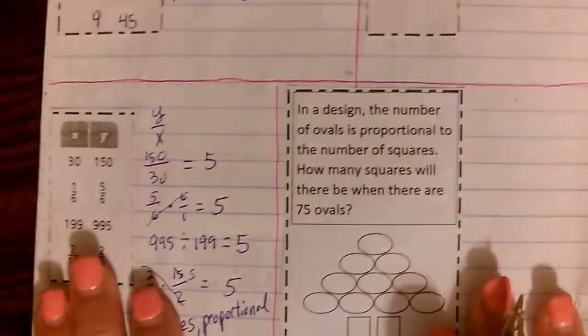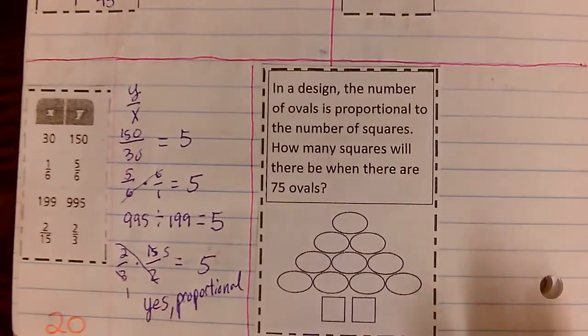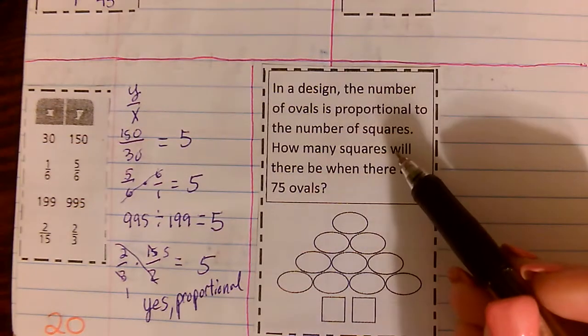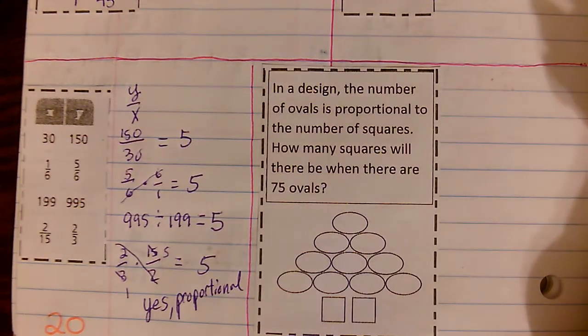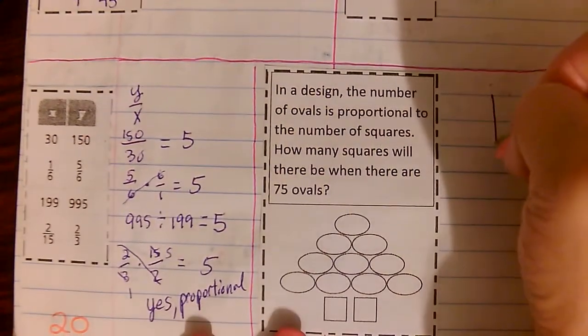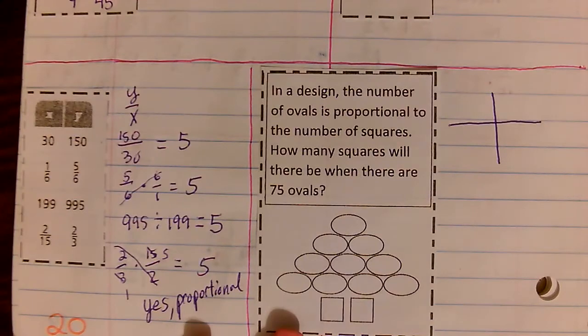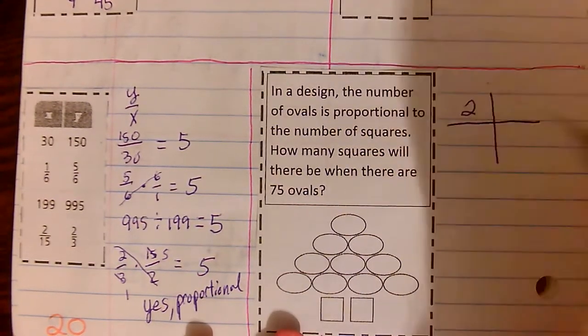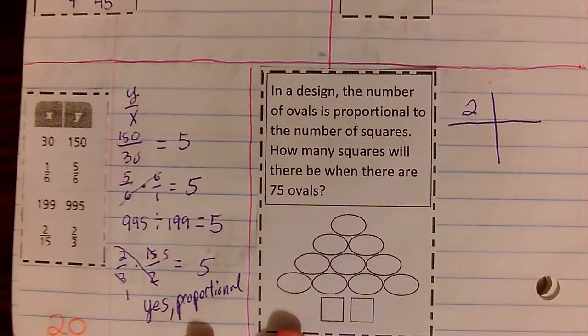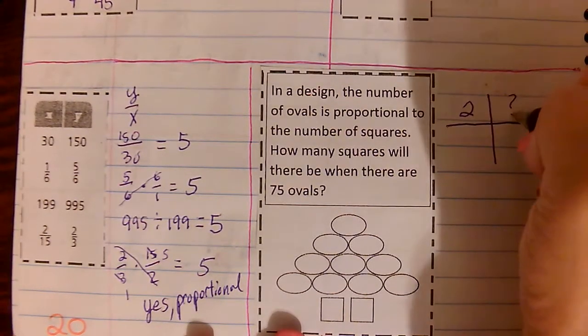Okay, now look at this last one. It says, in a design, the number of ovals is proportional to the number of squares. So how many squares will there be when there are 75 ovals? So we build a table, all right? Squares to ovals. I can make a table over here, and then we can cross multiply and divide. Let's count these up. Squares. In this case, we have 2.